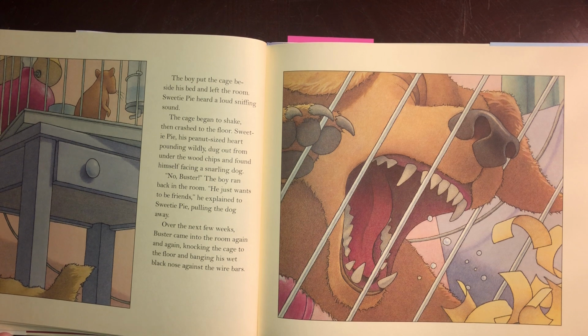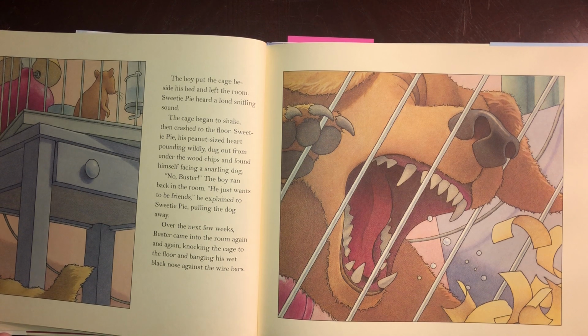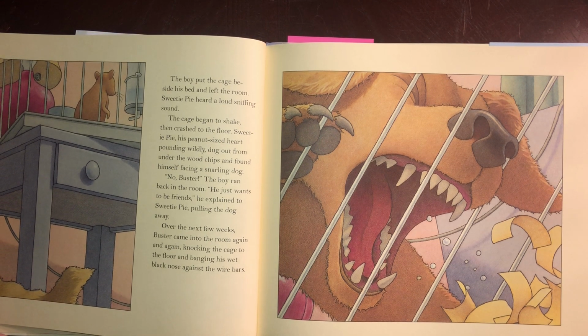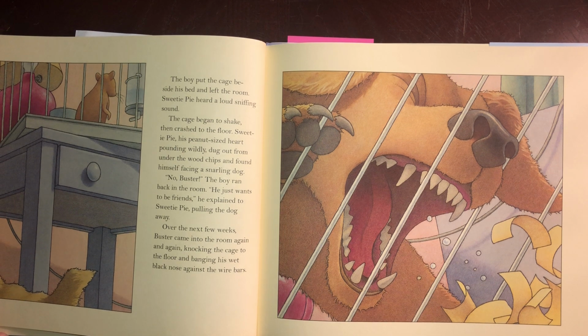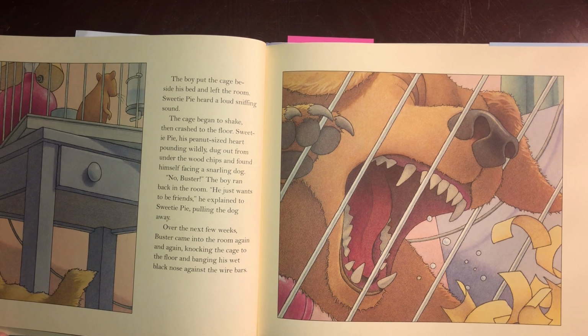The boy put the cage beside his bed and left the room. Sweetie Pie heard a loud sniffing sound. The cage began to shake and then crashed to the floor. Sweetie Pie, his peanut-sized heart pounding wildly, dug out from under the wood chips and found himself facing a snarling dog. "No, Buster!" The boy ran back in the room. "He just wants to be friends," he explained to Sweetie Pie, pulling the dog away.